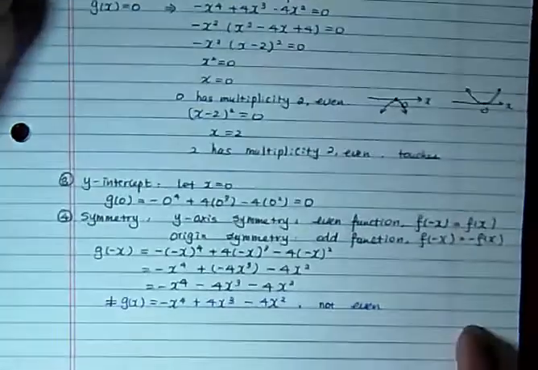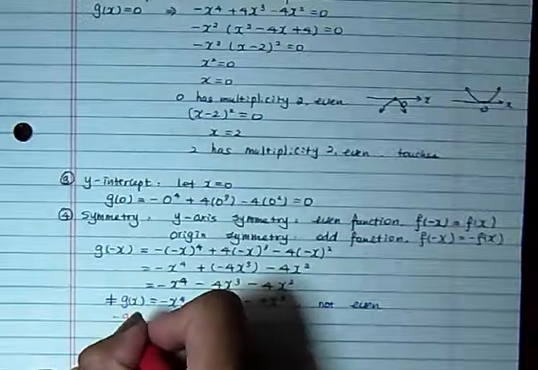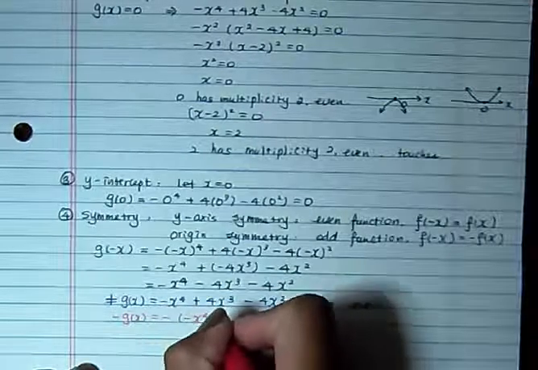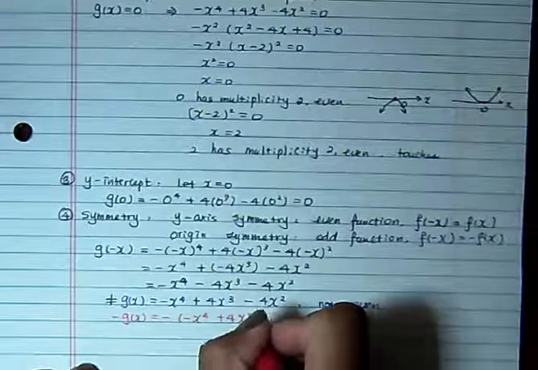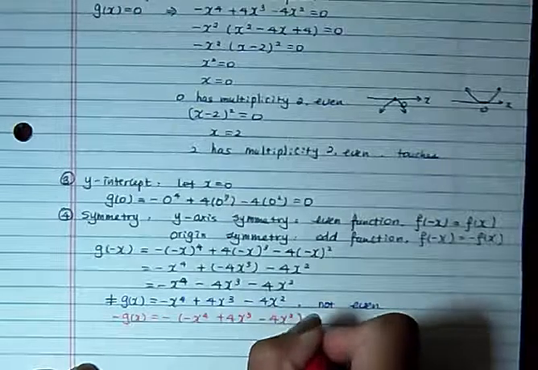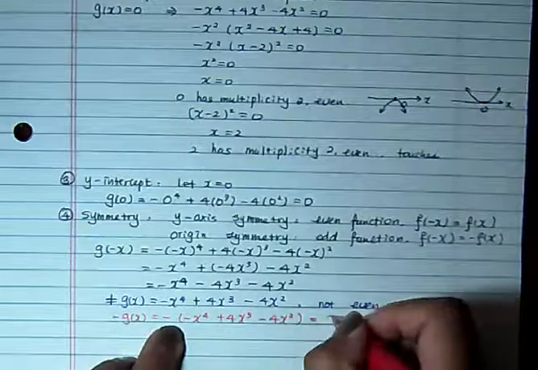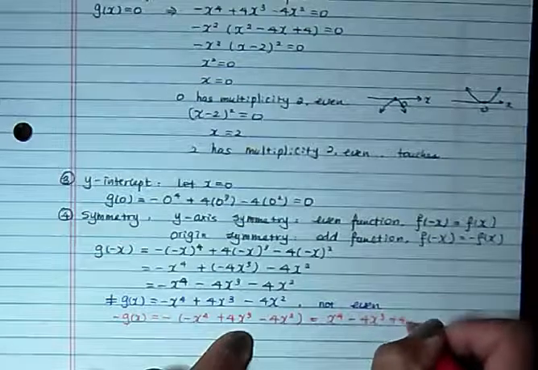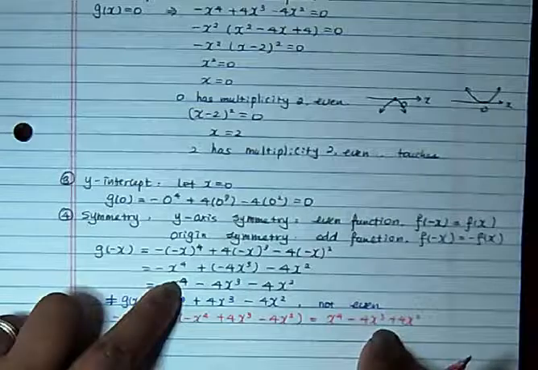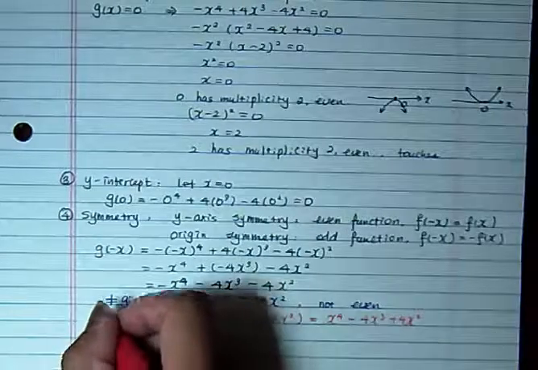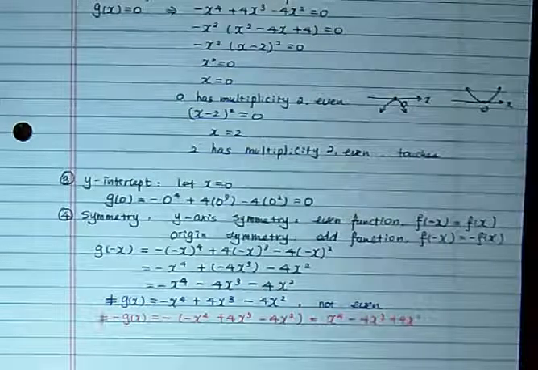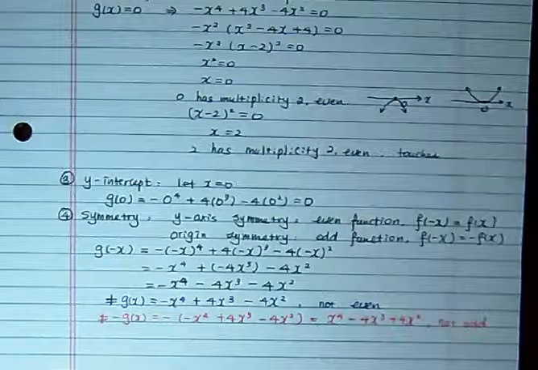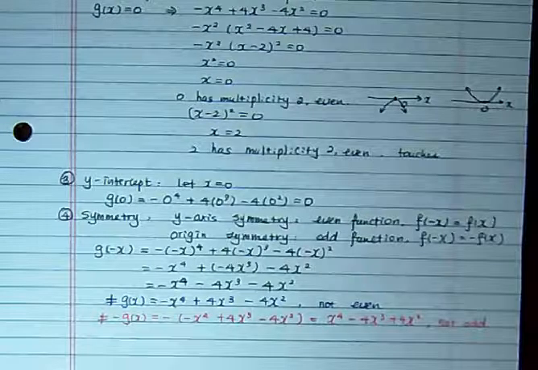And let's compare with negative g of x. That is negative x^4 plus 4x cubed minus 4x squared. Distribute the negative inside: x^4 minus 4x cubed plus 4x squared. Well, they don't look alike either, so it's not the same as negative g of x, so that's not odd. That means the graph is not symmetric about the origin either.